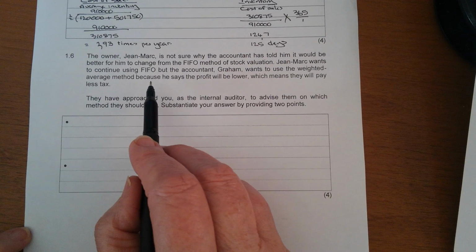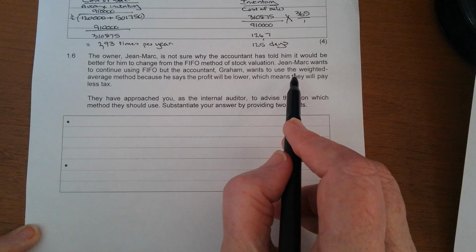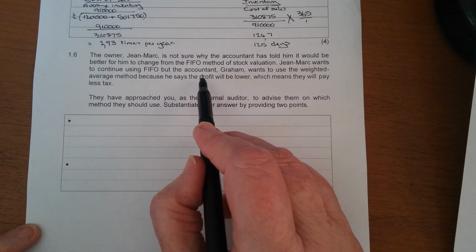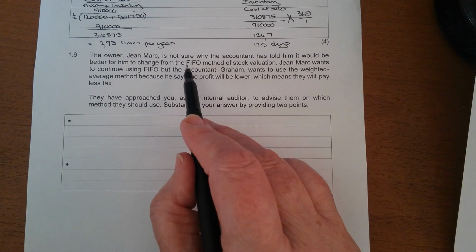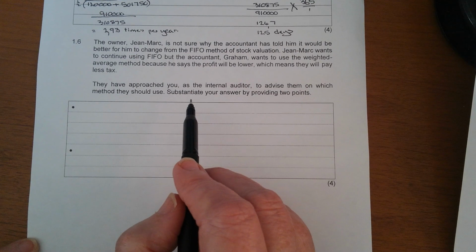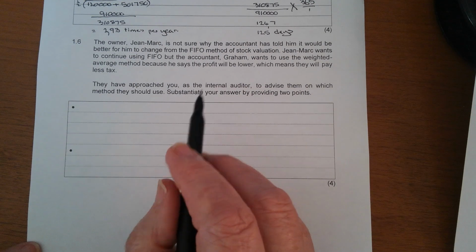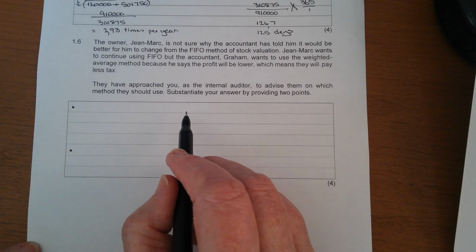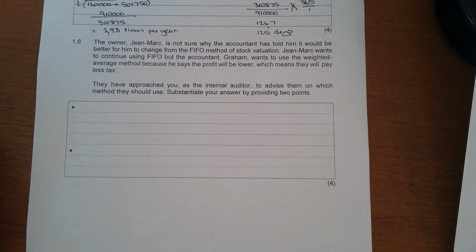Then the owner doesn't understand why the bookkeeper wants him to change from the FIFO method to the weighted average. So he approached you, the internal auditor, to explain to him why this is best to do and change it.